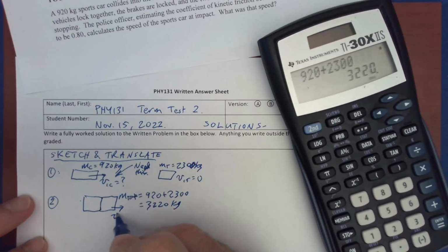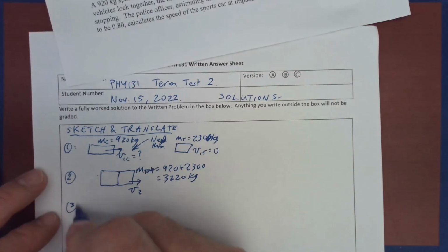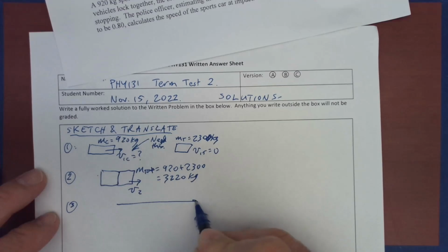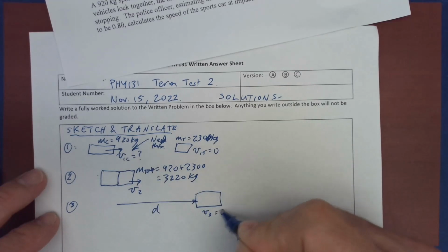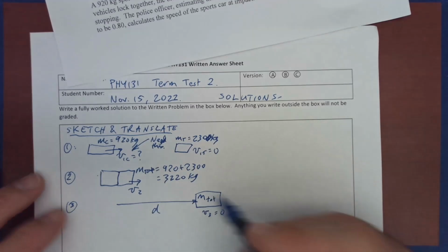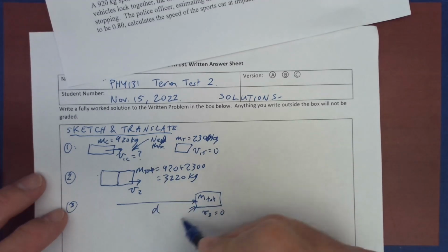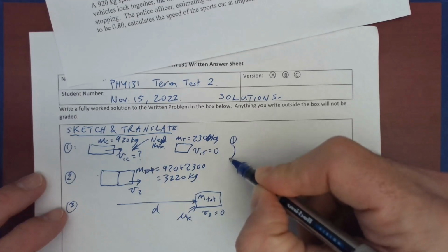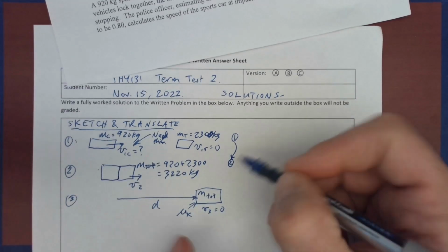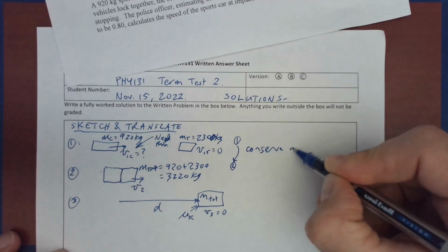That's going at some V2. And then at 3, that whole thing will slide some distance d, so that V3 equals 0, and this is m total. There will be some kinetic friction, which will conserve energy here. So from 1 to 2, what we're going to do is conserve momentum.